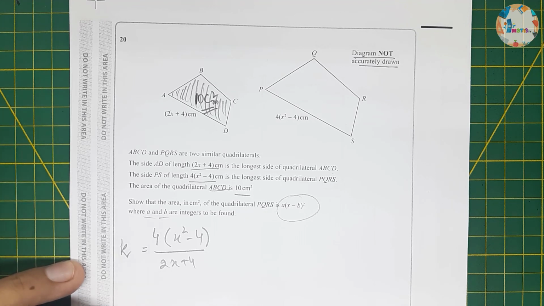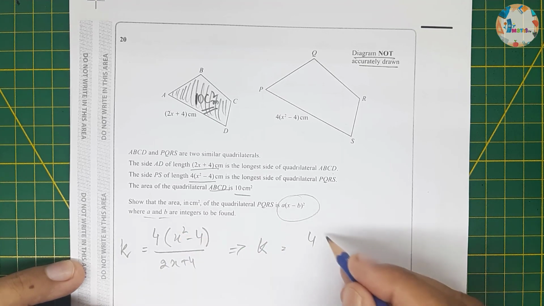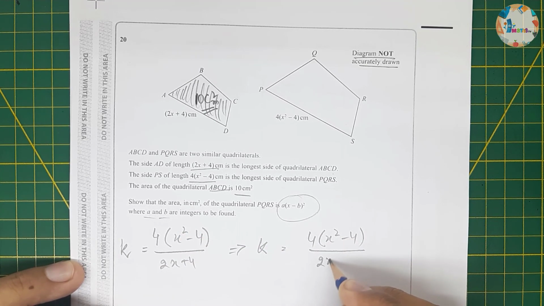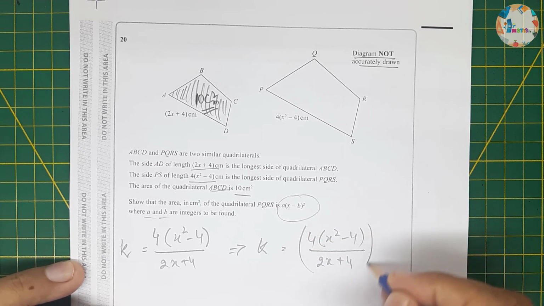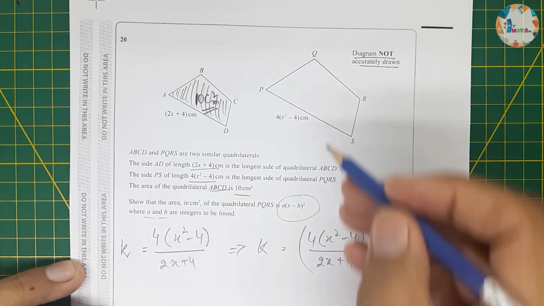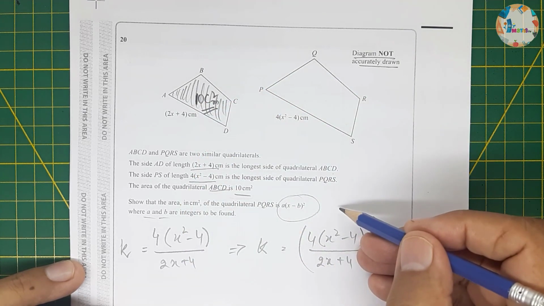We can take the square also for k squared. This implies k squared will be equal to this whole thing squared, so 4 into x squared minus 4 divided by 2x plus 4 whole squared. This will be the conversion factor. Now the area will be what? Area of this one will be area of this multiplied by this conversion factor.